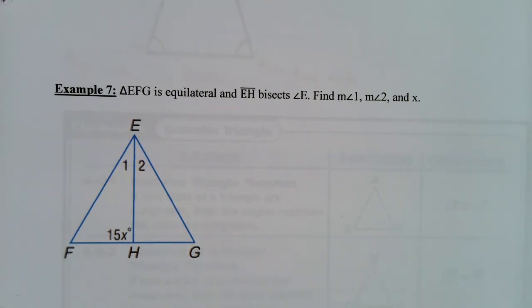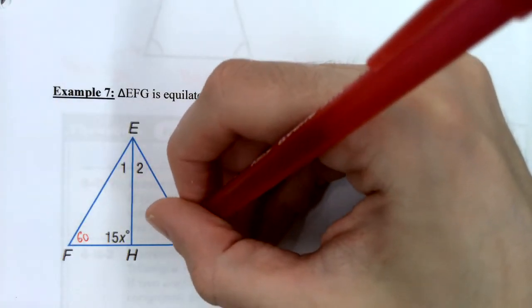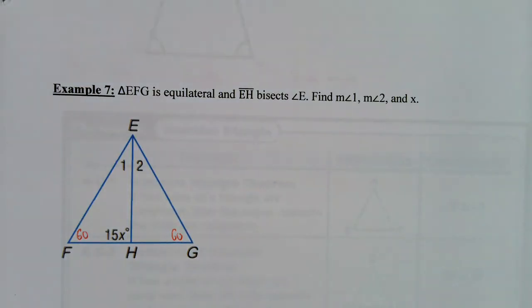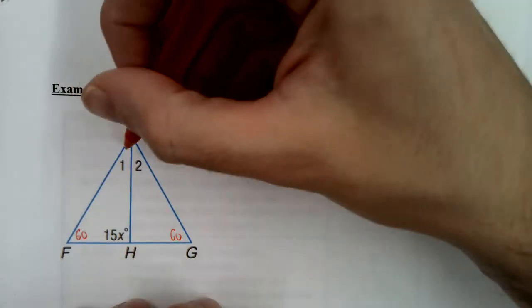Triangle EFG is equilateral and EH bisects angle E. Find the measure of angle 1, the measure of angle 2, and x. Okay, so since triangle EFG is equilateral, it means each angle is 60. So this is 60. This is 60. And this entire angle up here is also 60. But it's bisected.